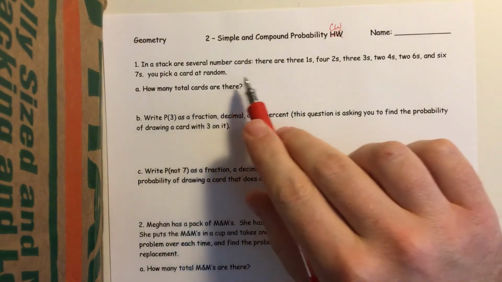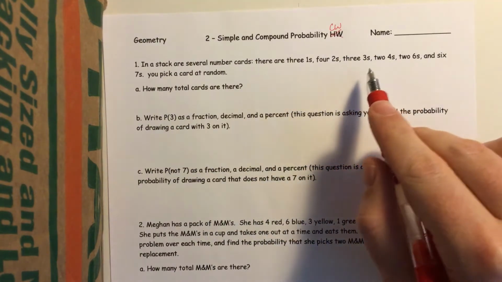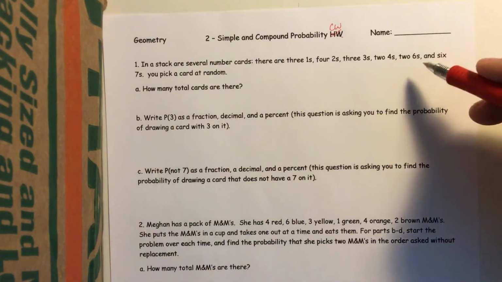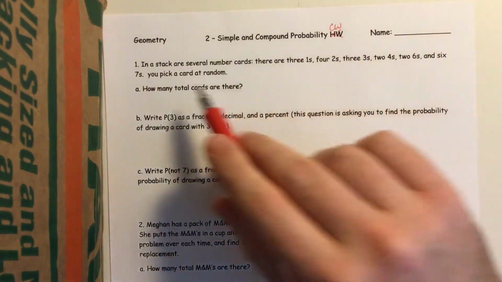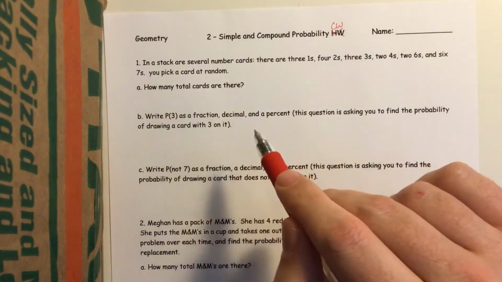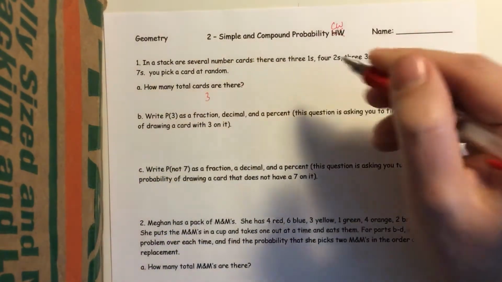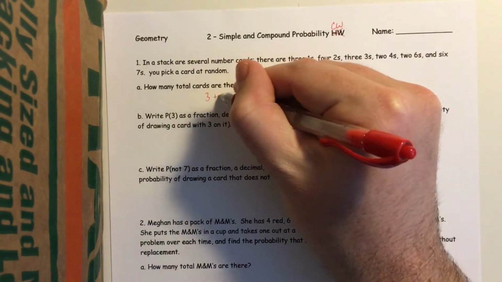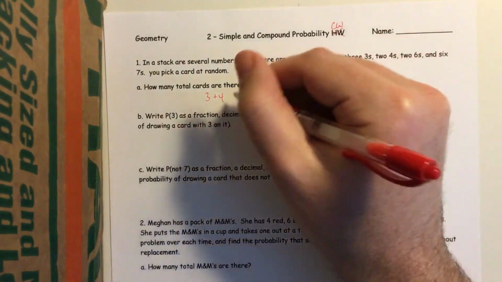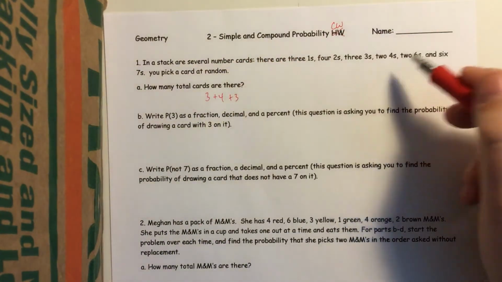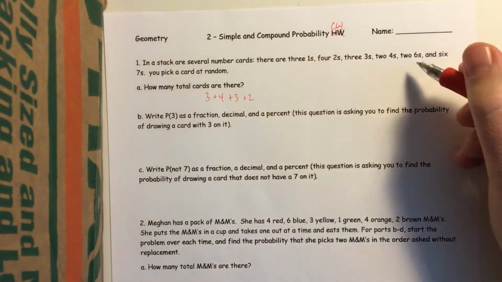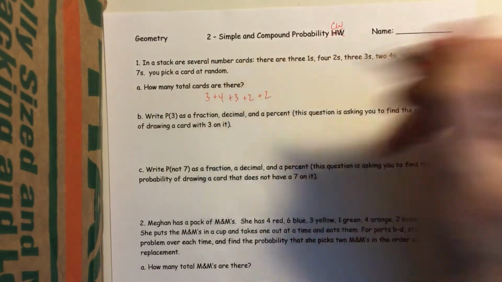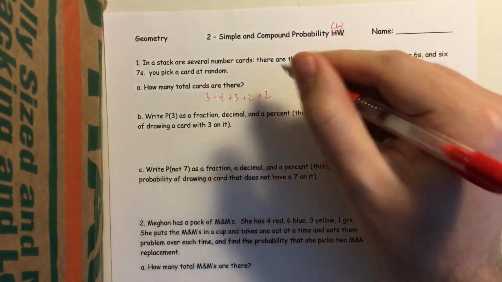In a stack are several number cards. There are 3 1s, 4 2s, 3 3s, 4... Okay, there's a lot of cards. You pick a card at random. All right, let's do this first. How many total cards are we talking here? All right, we have 3 1s, 4 2s, 3 3s, 2 4s, 2 6s, 6 7s.